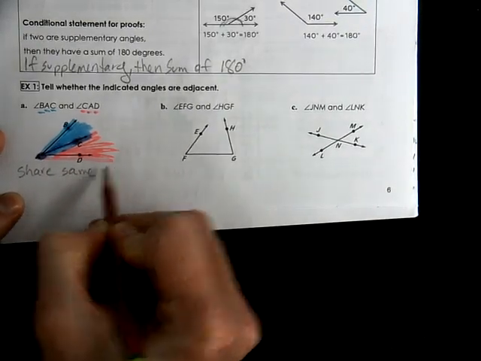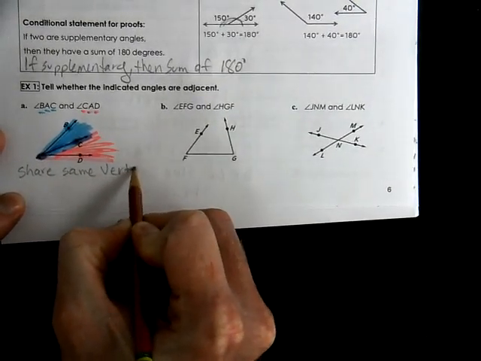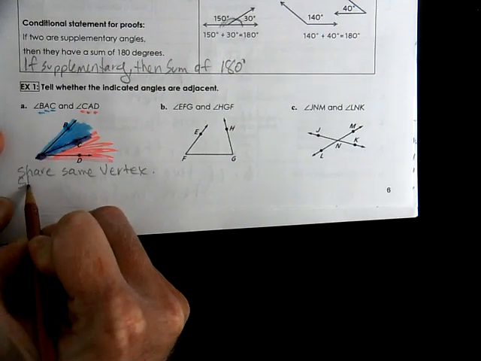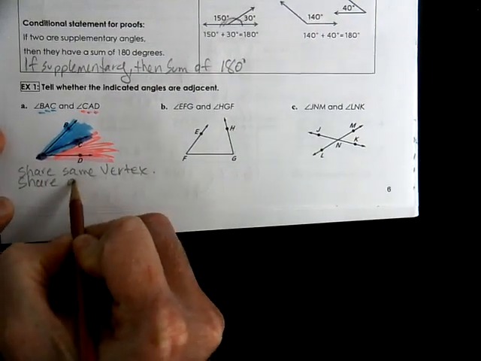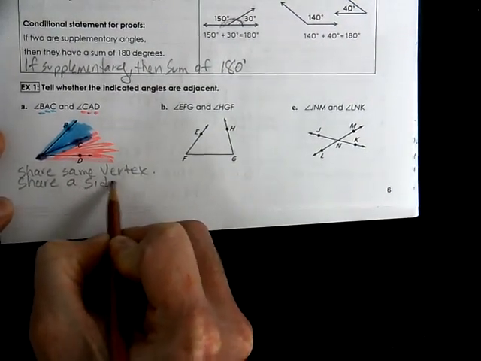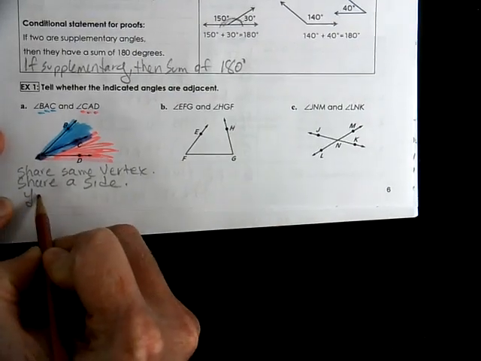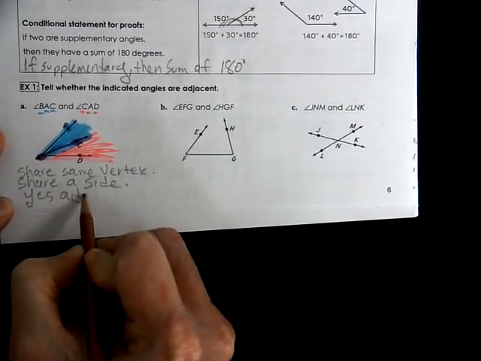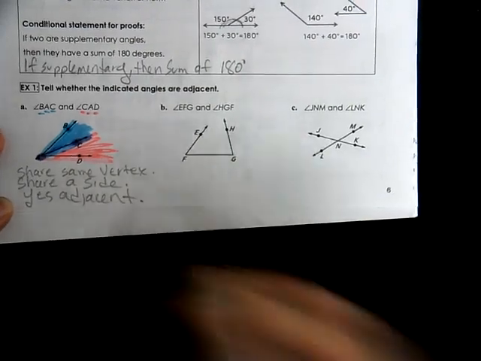Share the same vertex? Share a side? Yes, they are adjacent because they have those two requirements.